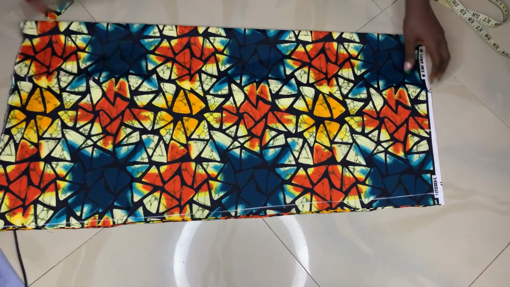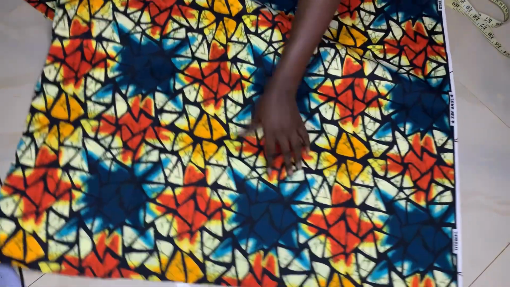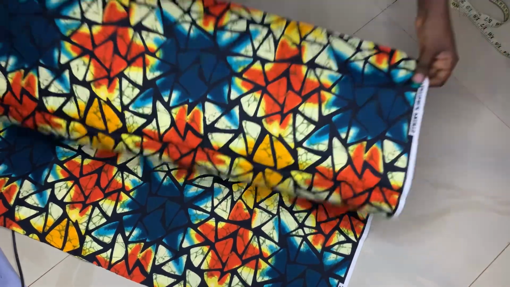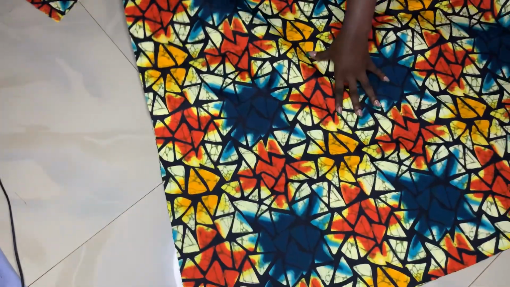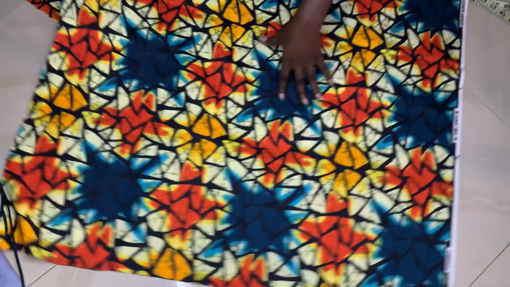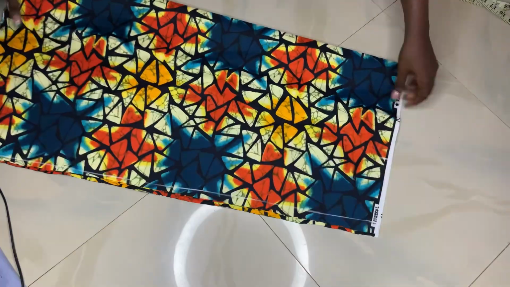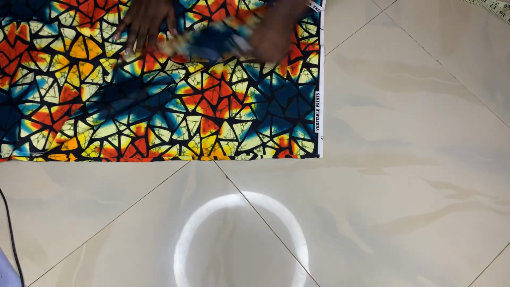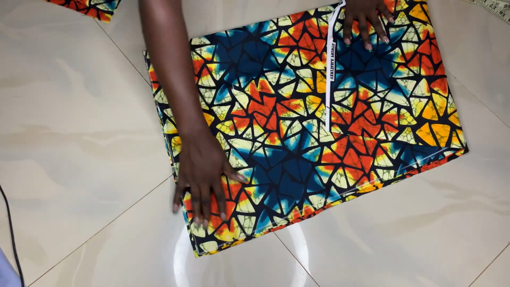Watch me, this is how your dress is supposed to look. Then go to the machine and join it. You will create a channel for elastic at the top and at the bottom. But before that, join the side seams, this side and that side. After joining the side seams, we create a channel at the top and at the bottom.